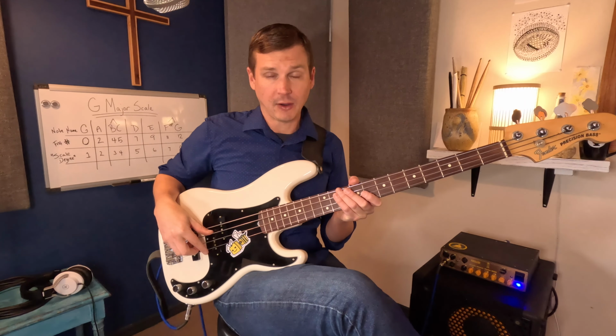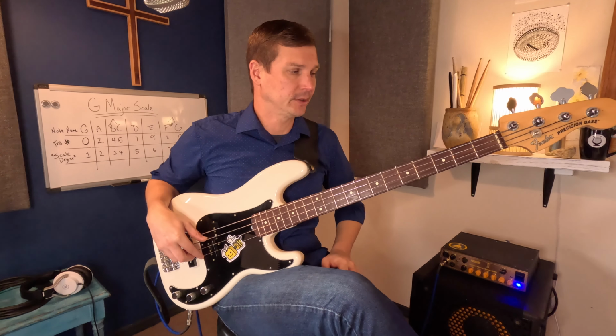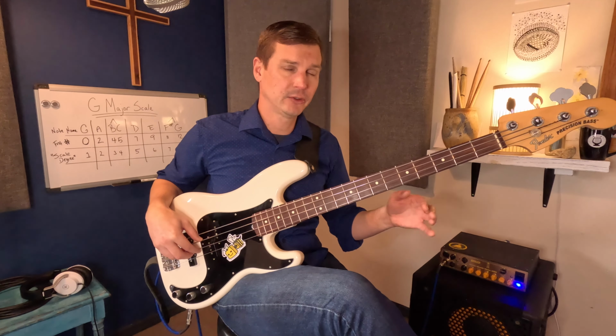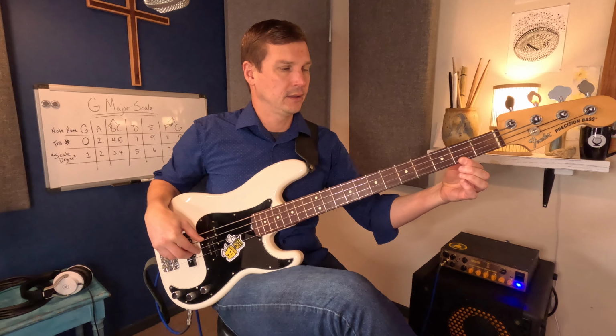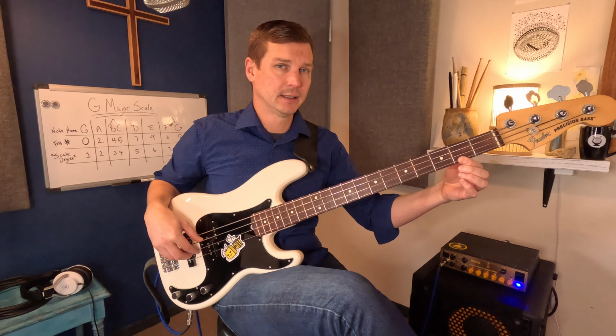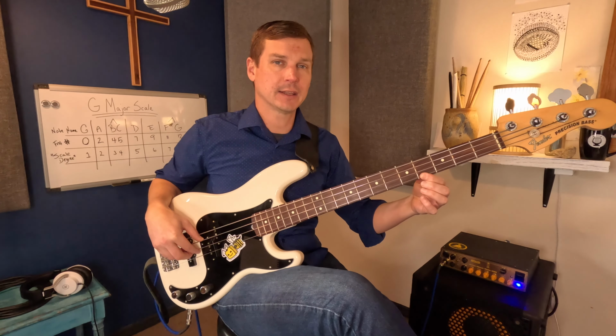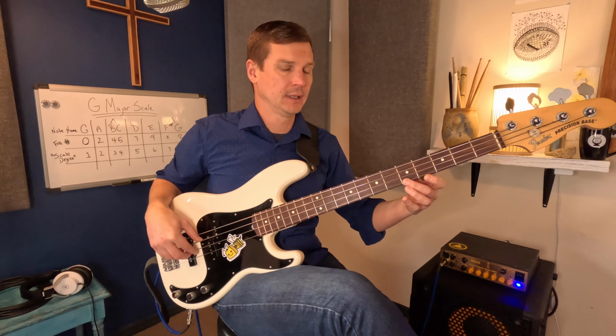The way we're going to talk about this scale today is on the G string of the electric bass. The first thing we're going to play is the open G string, and that gives us the note G. This is where the scale begins. Then we find the second fret, and that gives us the note A. On the 4th fret, we get the note B, and then on the 5th fret, we get the note C.